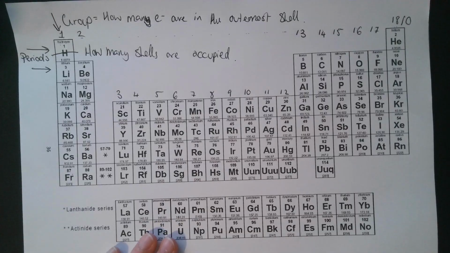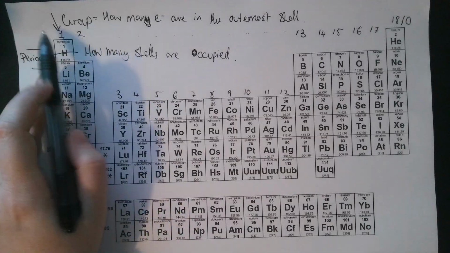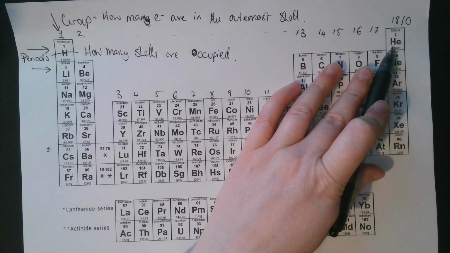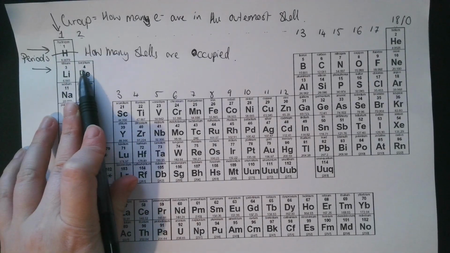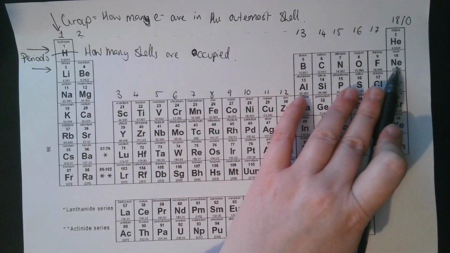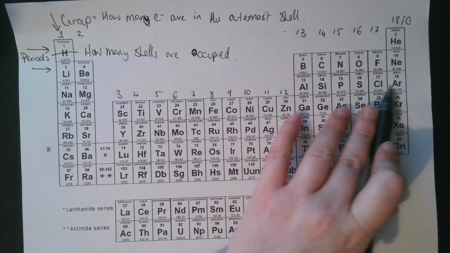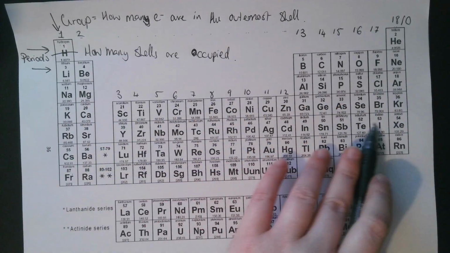So period 1 only occupies the first shell. Period 2 occupies both 1 and 2. Period 3 occupies 3. Period 4 occupies 4, and so on and so forth.